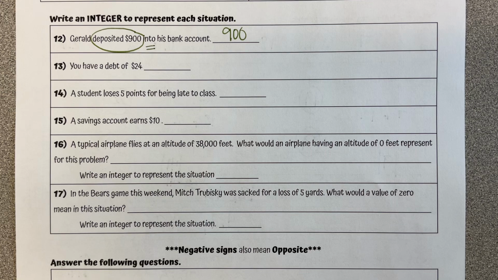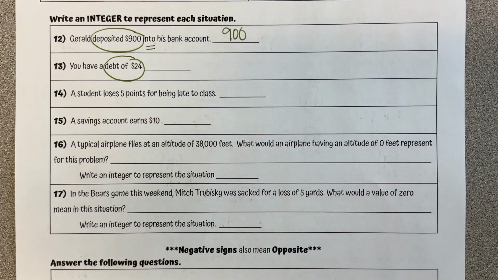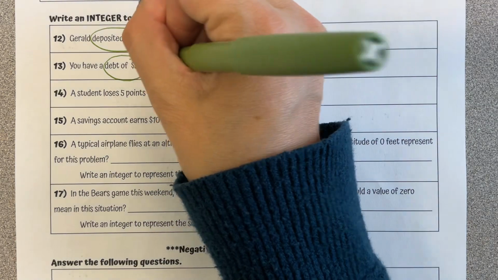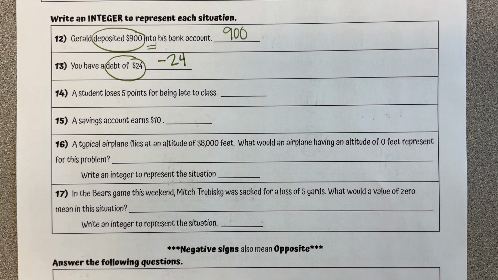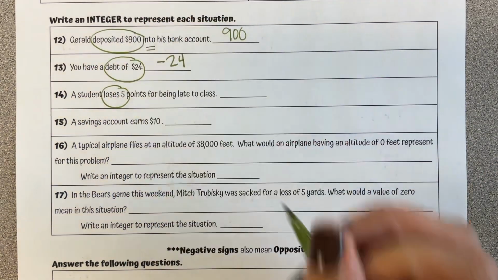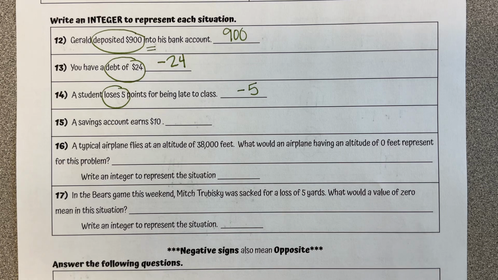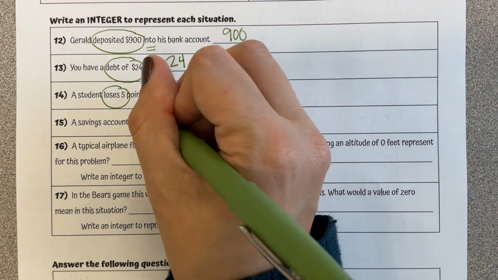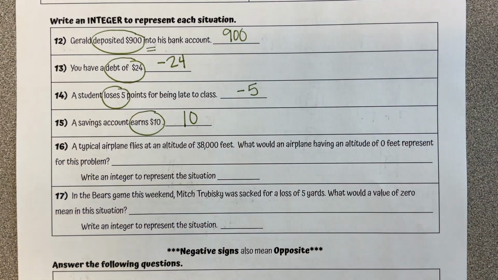Number 13, you have a debt of $24. Debt is negative, so that is negative 24. A student loses 5 points for being late to class. So you're losing points, that is a negative thing, so negative 5. A savings account earns $10. You're earning money, that is a good thing, that is a positive value.